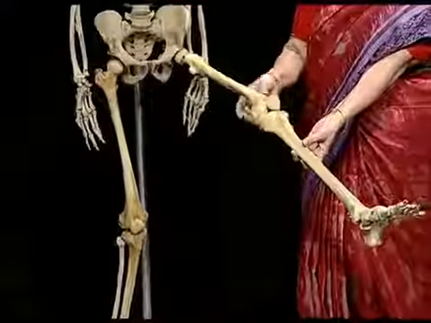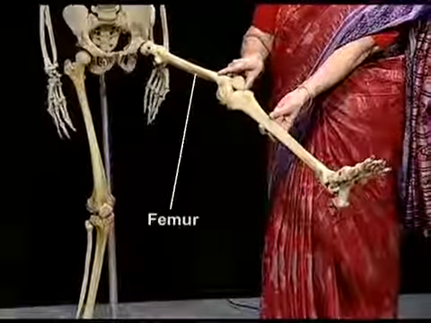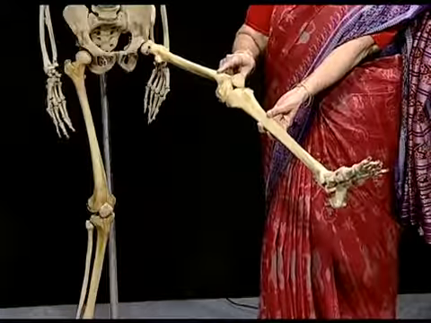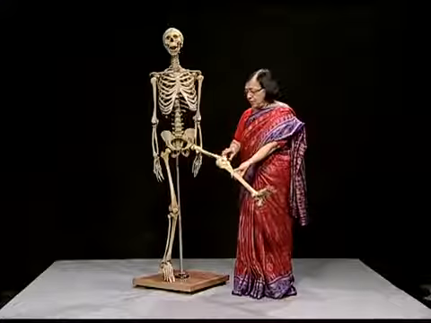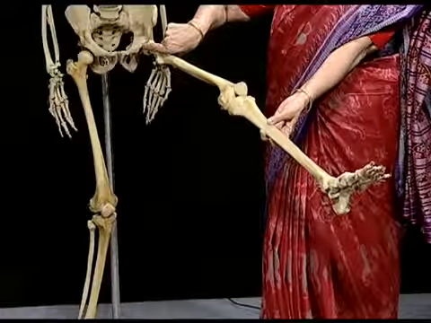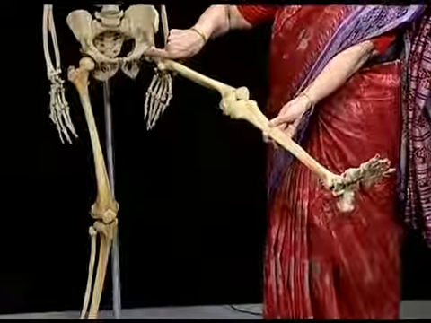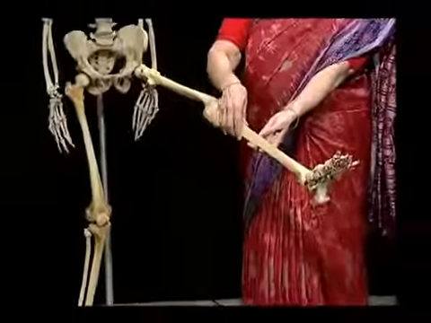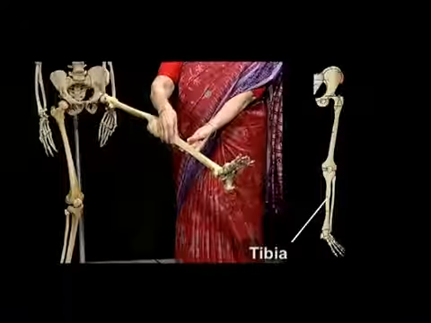This is the leg, this is the femur. Children, you know that the leg also has 30 bones. This femur has the head which is fixed in the acetabulum cavity of the pelvic girdle, which allows the movement. Then the knee, and after the knee 2 bones, tibia and fibula.